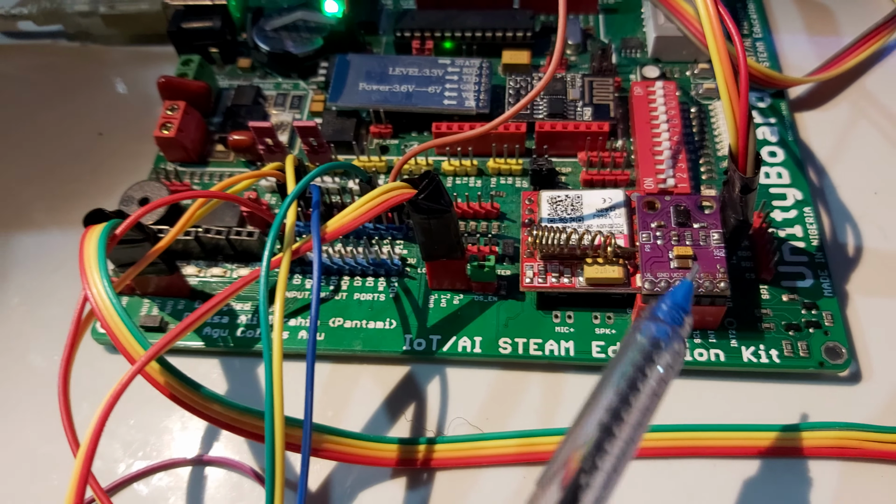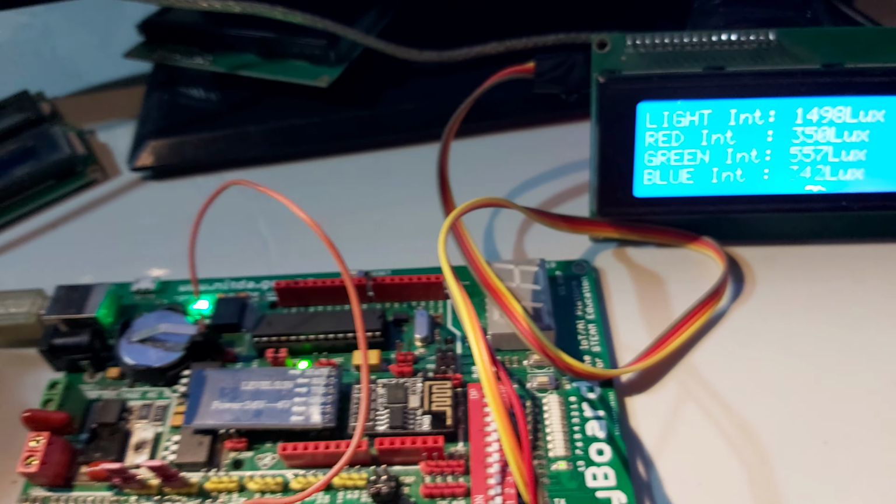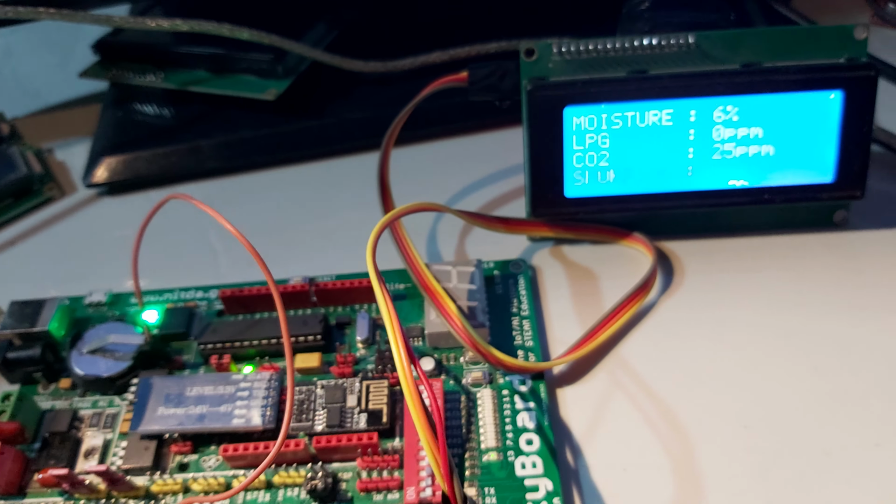This is the first level of the design. So the first level here is we're basically acquiring data. That's the data acquisition phase. That's exactly what we're doing right now.